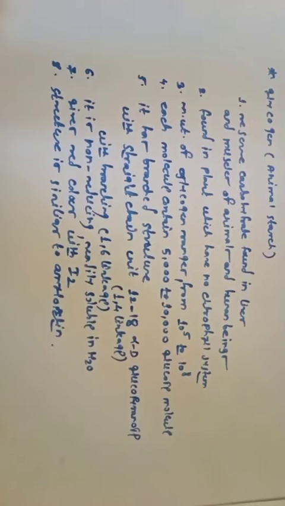Then the third important point regarding this glycogen is its molecular weight. According to different sources, it may range from 10 raised to 5 to 10 raised to 8. The next important point is that each molecule of this glycogen consists of 5,000 to 10,000 glucose molecules.